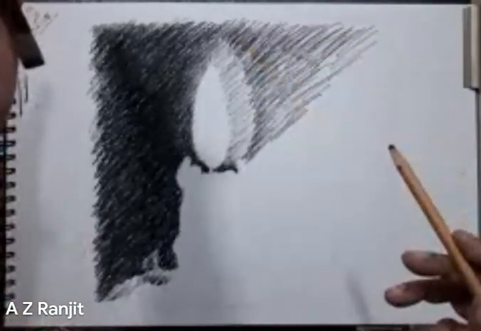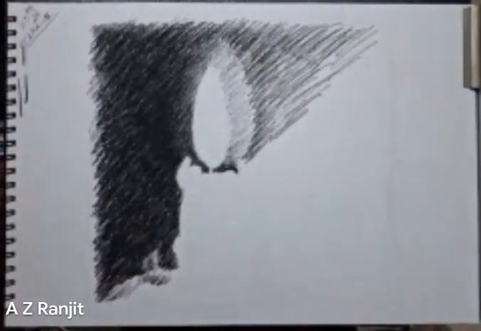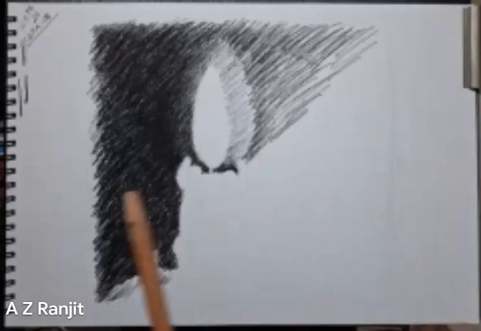And from left top to right down. Okay. Now I'm going to sharpen this, but I'm not going to use a sharpener. I'm going to use a cutter blade.